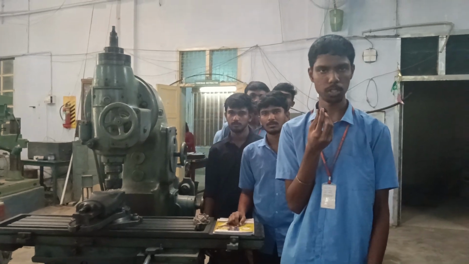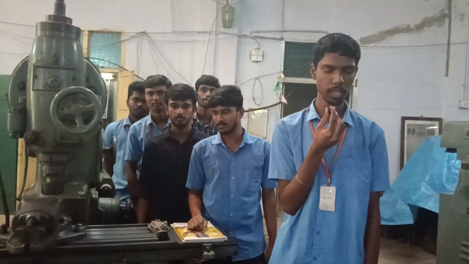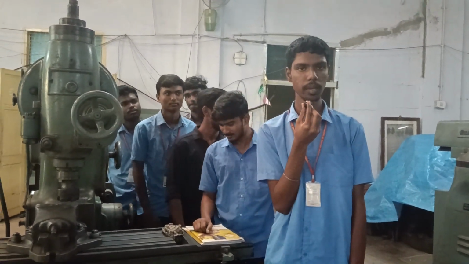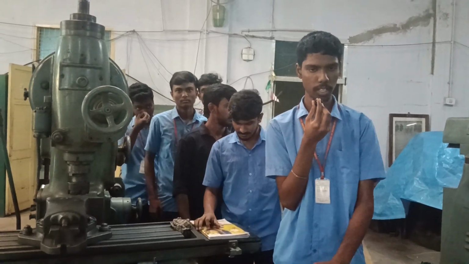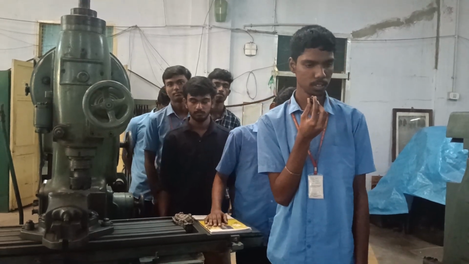The third milling machine is the universal milling machine. In this type of milling machine, both vertical and horizontal directions can be achieved. The main capability of this machine is to cut in both vertical and horizontal directions, where you can achieve more than 5 axis cutting. So that's it.